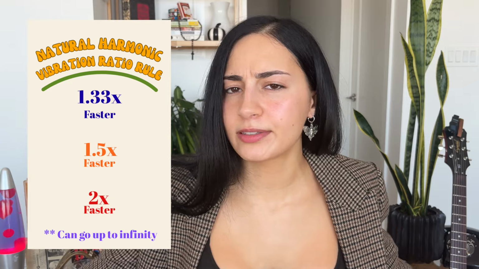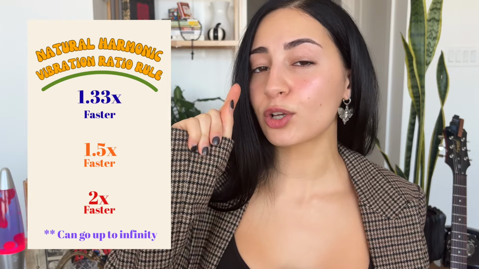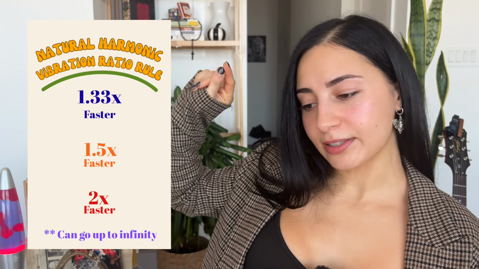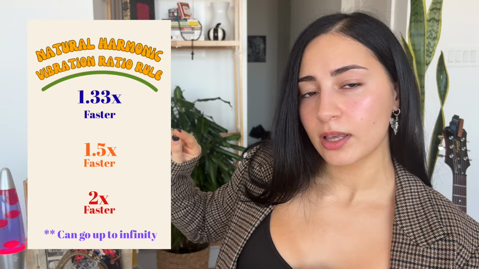It's not in our harmonic series, but it's pretty close. One of our harmonic series vibration ratio rules is 1.16, and 1.16 and 1.18 are pretty close. So it's not a perfect alignment, so it's not perfectly consonant, but it's not really dissonant either. It's somewhere in the middle. So that's what consonance and dissonance means.